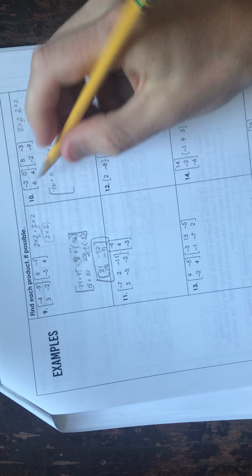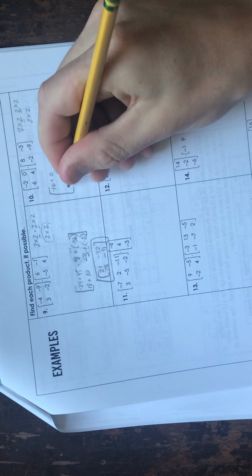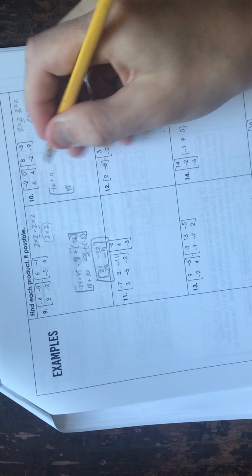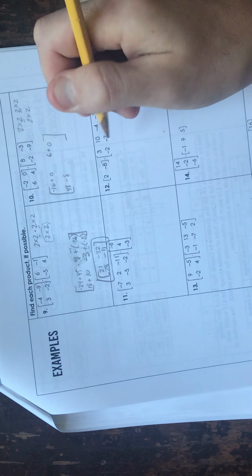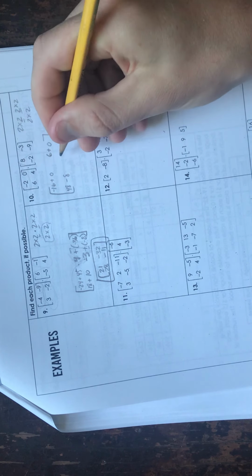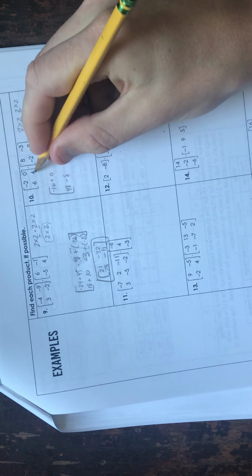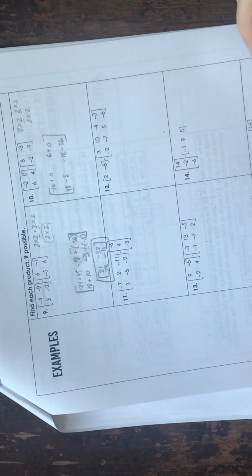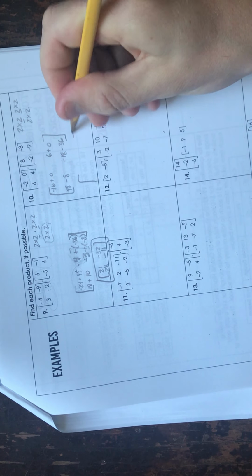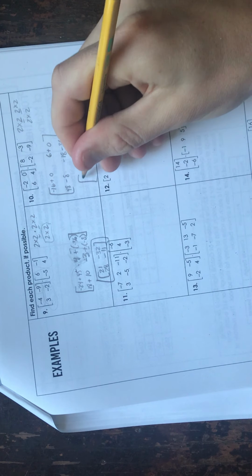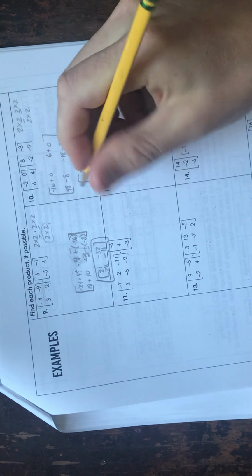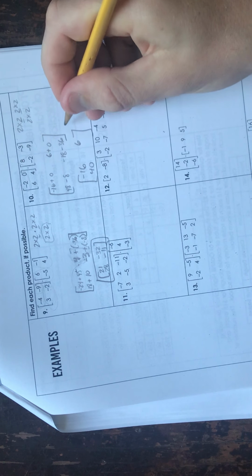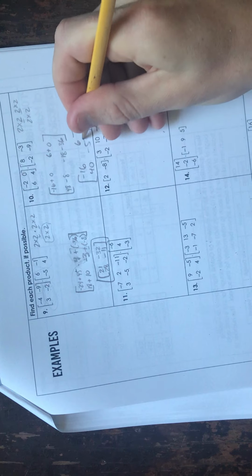And then to move to this spot right here, we're going to do 6 times 8 is 48. 4 times -2 is -8. 6 times -3 is -18. And 4 times -9 will give us -36. And then we actually have to add these together. So that's going to be -16, 6, we got 40, and we got -54. And there's our answer.